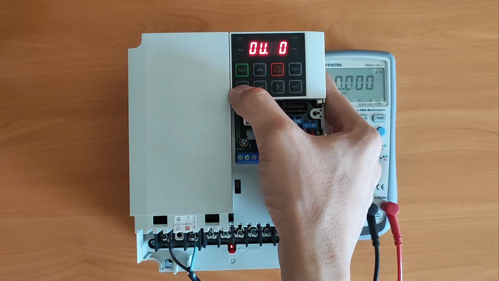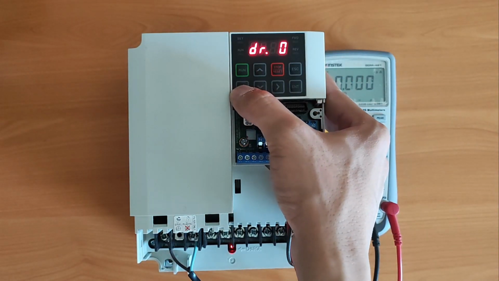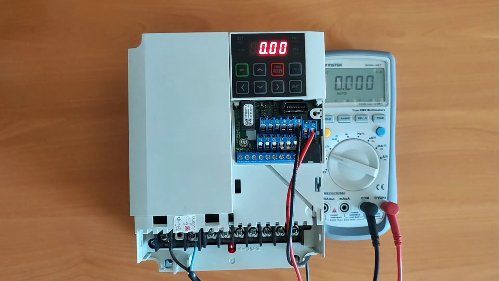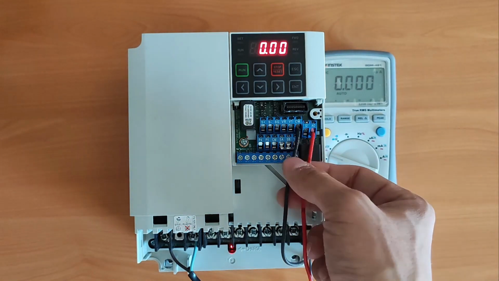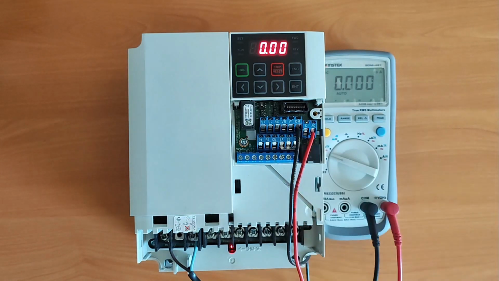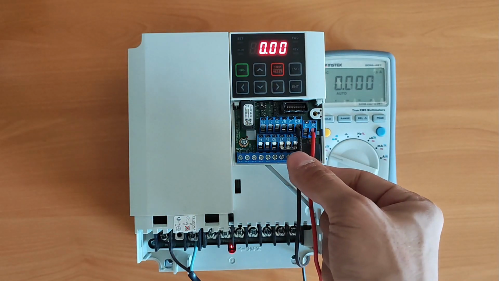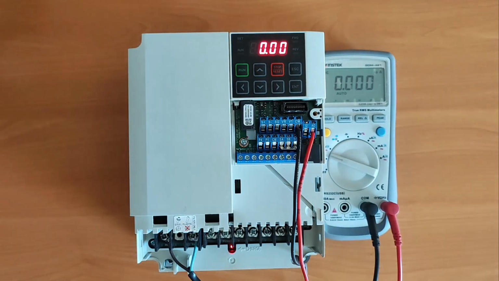Okay, let's go back. Here, I've placed a multimeter to display the DC voltage for me. I've connected it to the AO and CM terminals, set it to DC voltage, and now whatever frequency I give to the inverter, my multimeter should show the DC output voltage at the AO and CM terminals. We said that at 50 Hz, my inverter should give me 10 volts at the output.